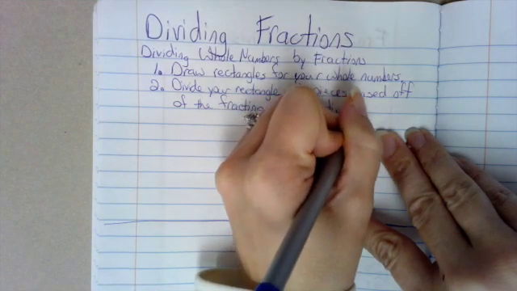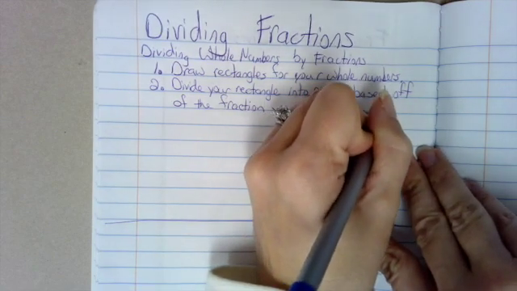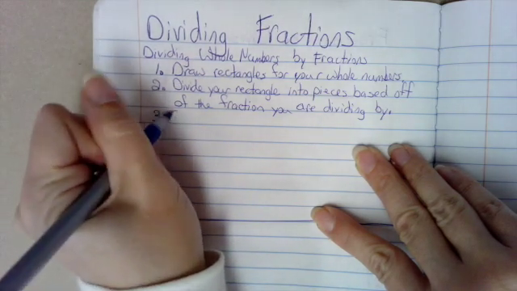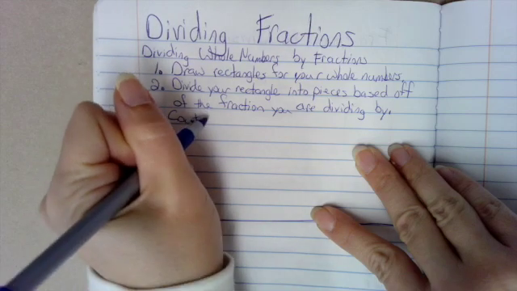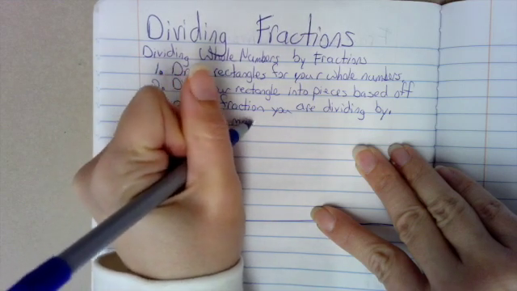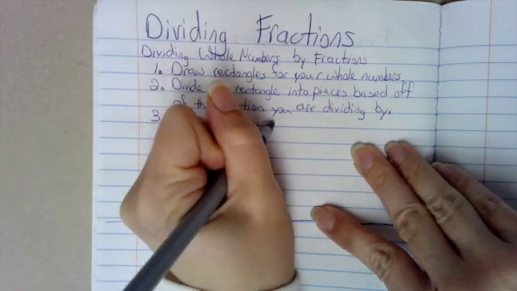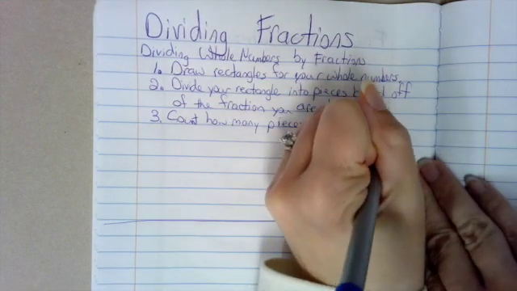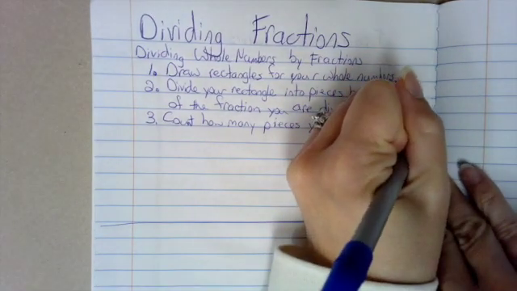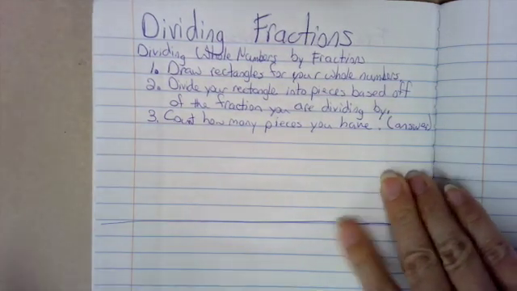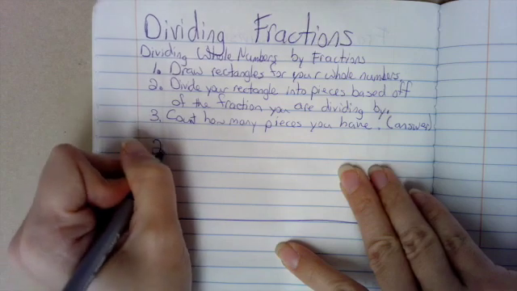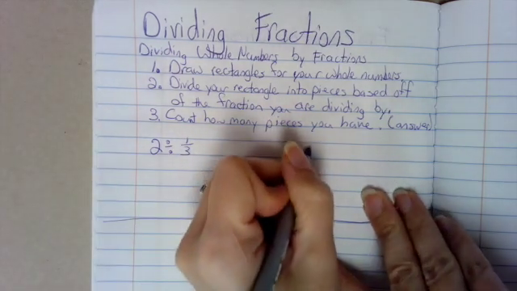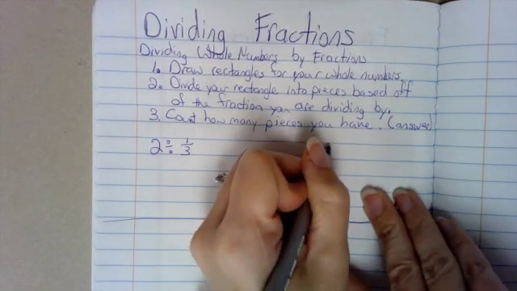And step 3, count how many pieces you have. And in parentheses, I want you to put answer, because how many pieces you have is your answer. So we're going to do two examples. We're going to do 2 divided by 1/3, and we're going to do 4 divided by 1/3.